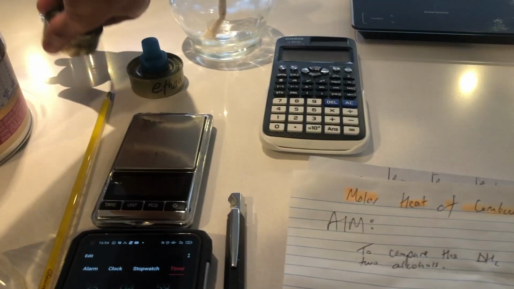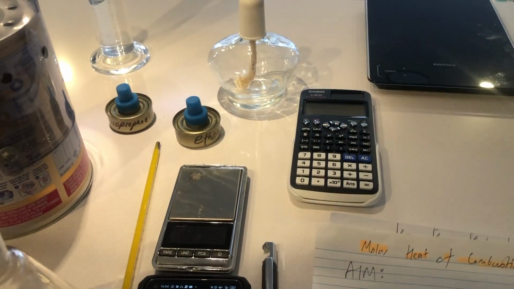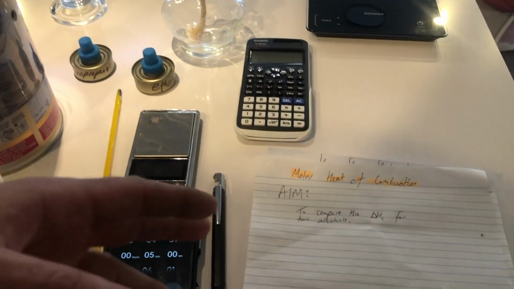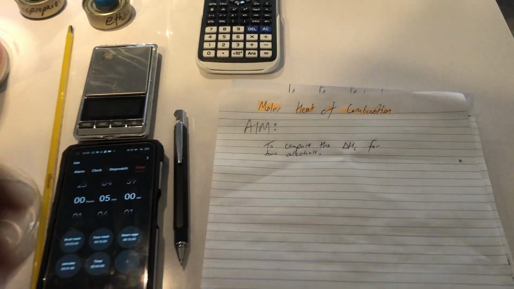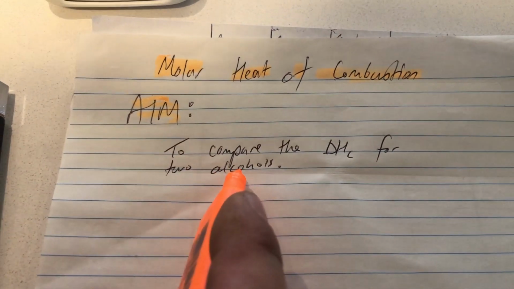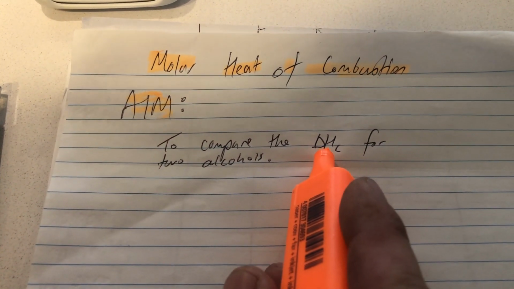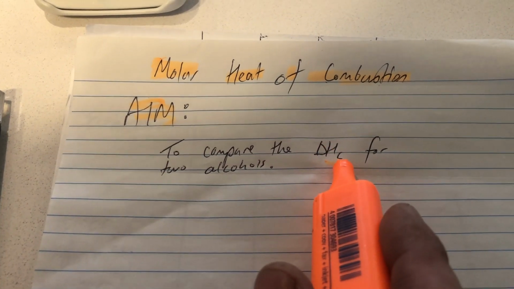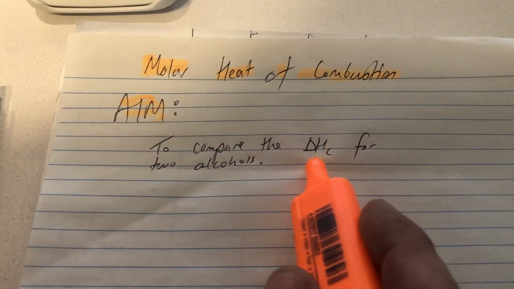We haven't done any measurements yet. So you're going to need some pen and paper, because what I jot down, you should jot down, and then you need to solve some calculations. So we've got the aim to compare it. And what are we comparing? The delta HC, which is the molar heat of combustion, or the enthalpy of combustion.